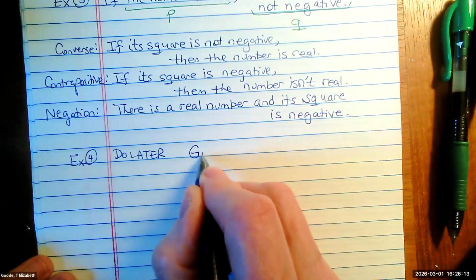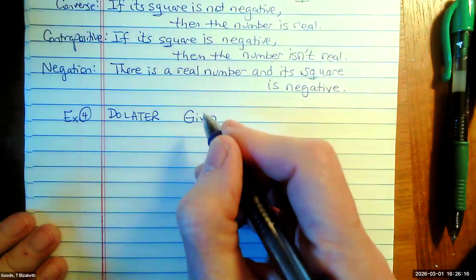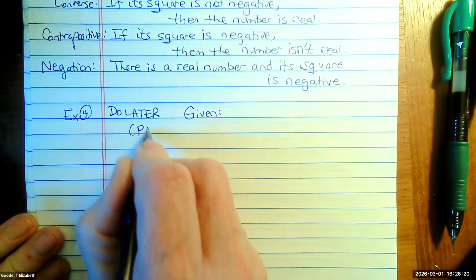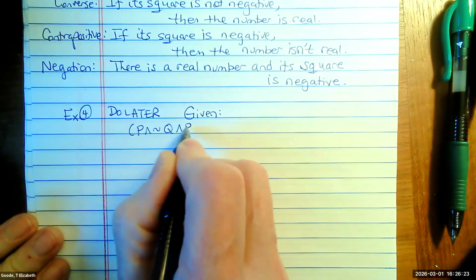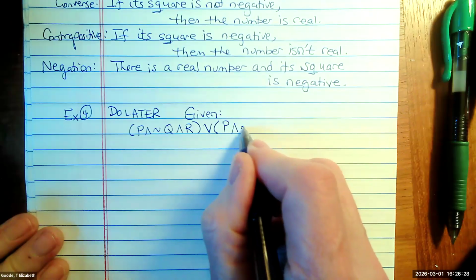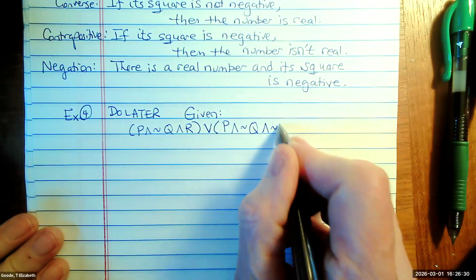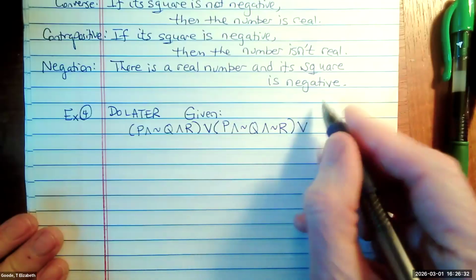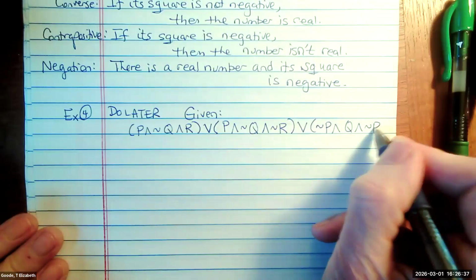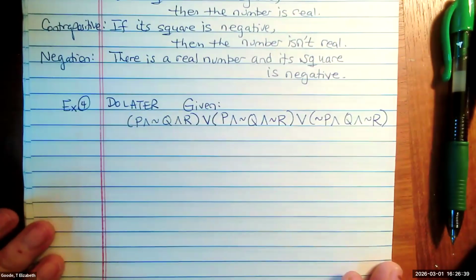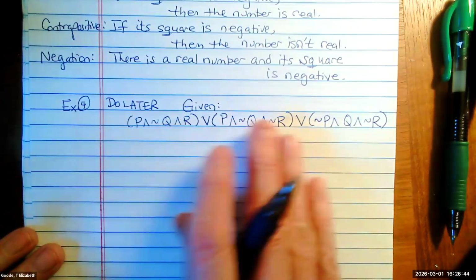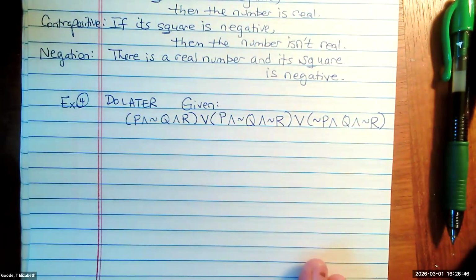So we're given P and not Q and R, or the quantity P and not Q and not R, or the quantity not P and Q and not R. And you might ask yourself, why does Dr. Good always give us Boolean expressions that only have 3 parentheses?